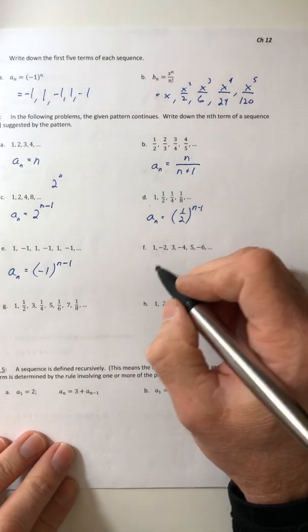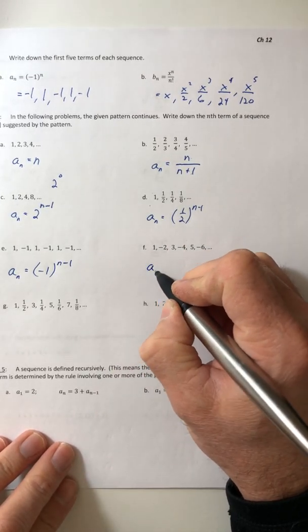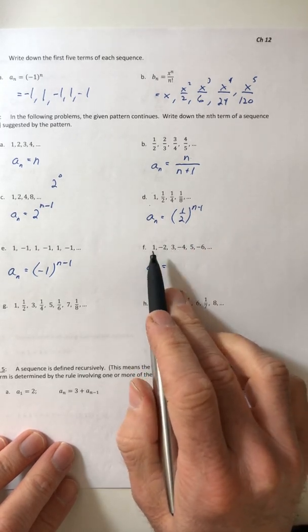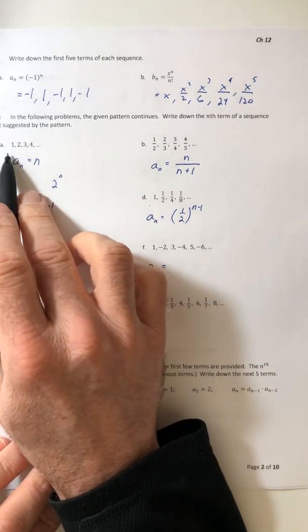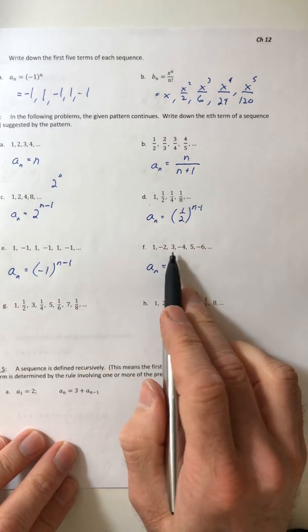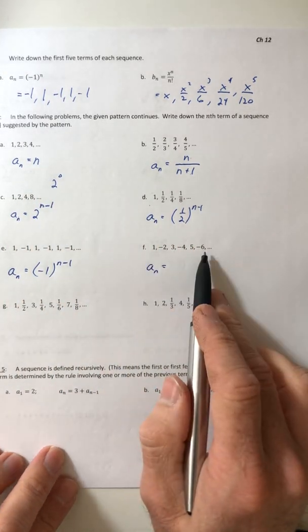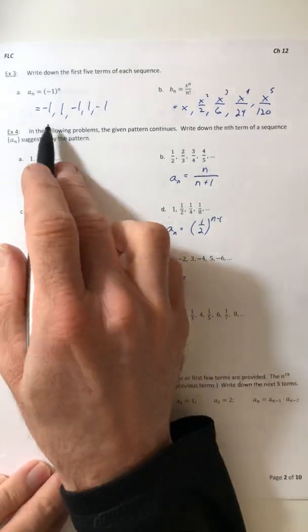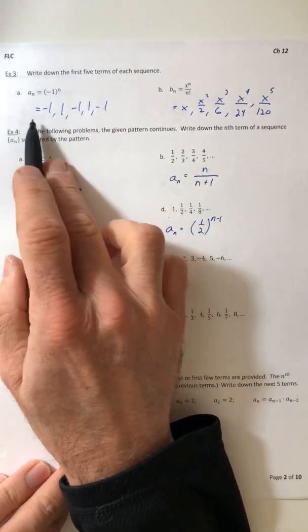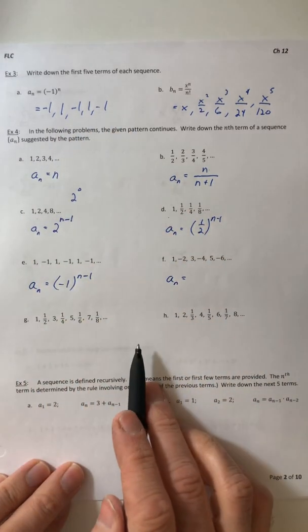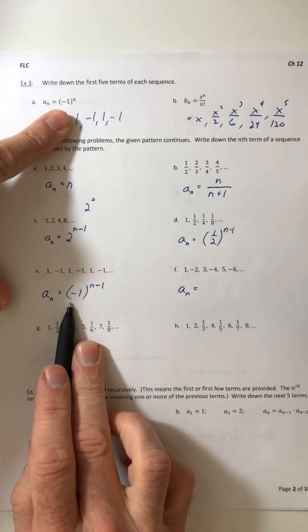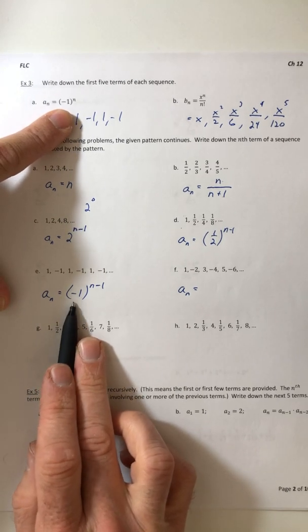All right, part F. So this is increasing, like it's like 1, 2, 3, 4, 5, and 6, kind of like part A, but it's alternating in sign, just like this one did. This one alternating in sign. In example 3A, it alternating in sign as well. So this -1 thing in here, that's going to get your signs to alternate.